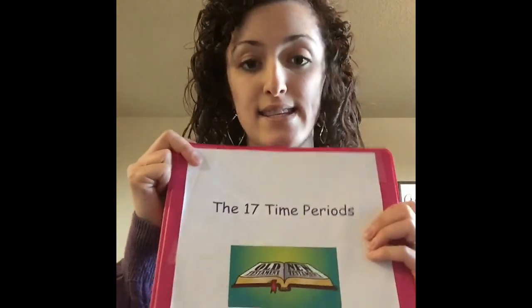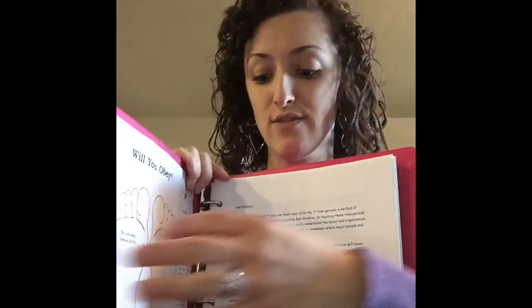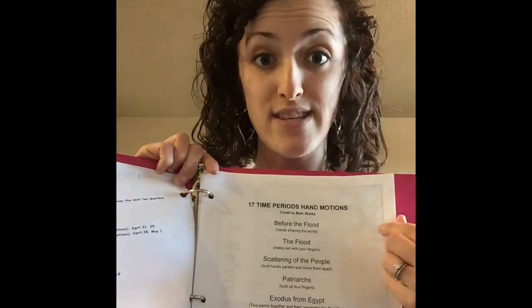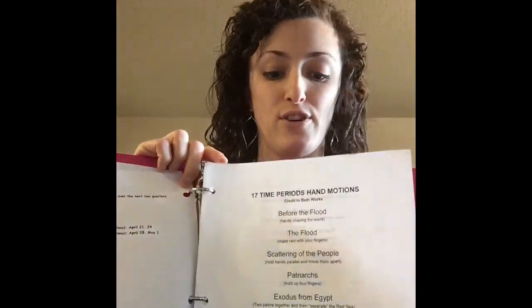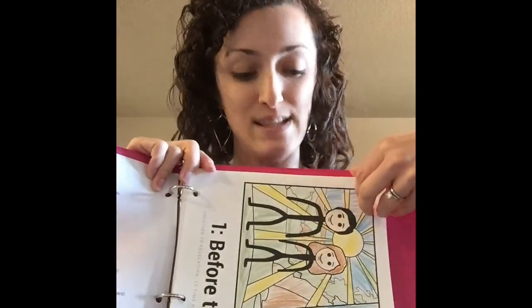And if you choose to do that, this is what it will kind of look like. This is the 17 time period binder that all of you received for each of your children. At the very front, there is a reminder of the hand motions for the 17 time periods, and those are real good to review every once in a while just to make sure the kids still remember them. And then I have each of the 17 time periods in this binder.